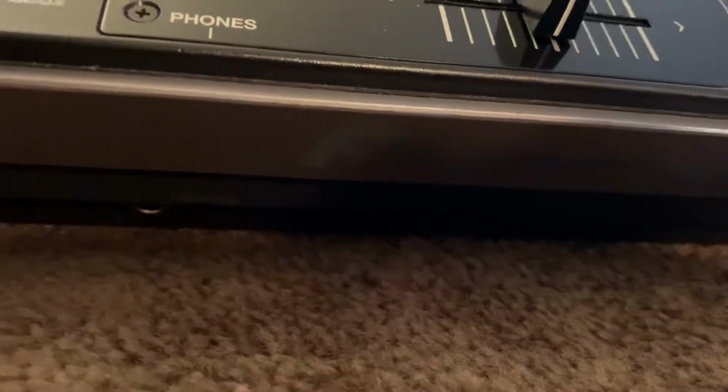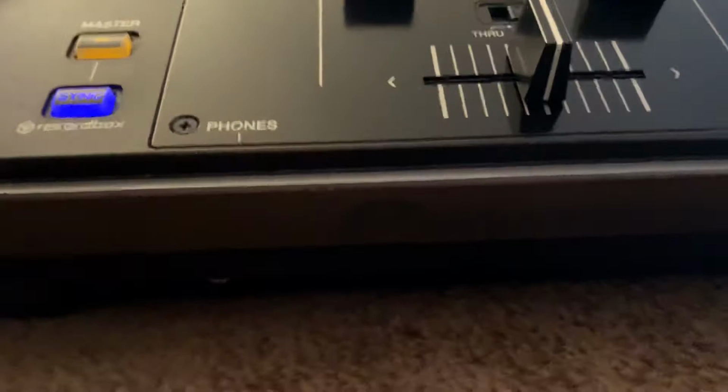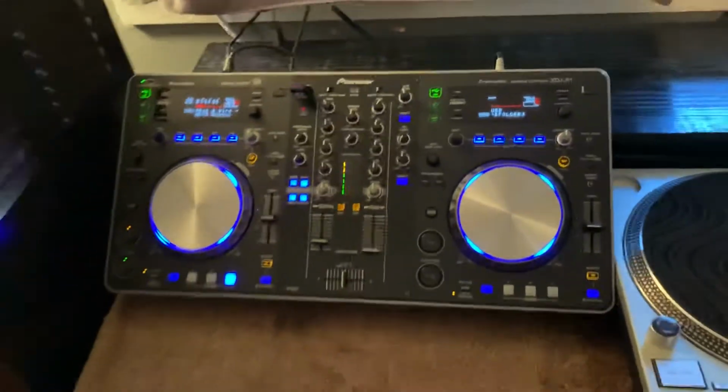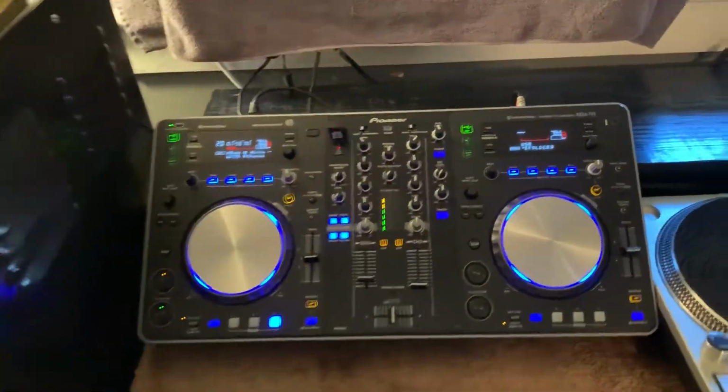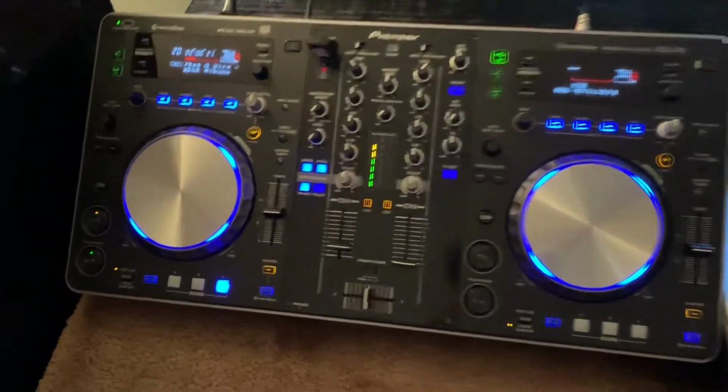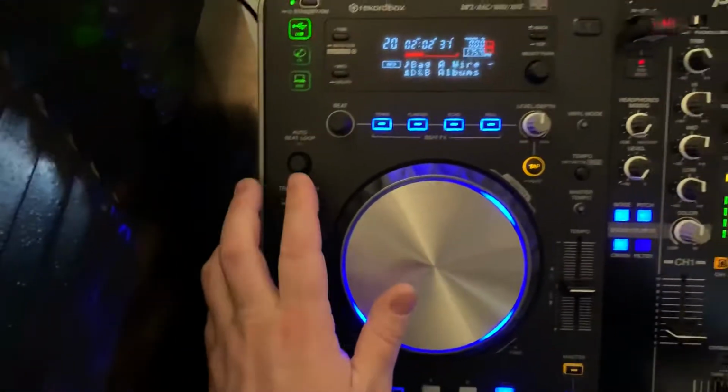Headphones, I have it propped up, but the headphones are down here in the front. I think there's 2 of them. Am I lying? Yeah, there's a 1/4 inch and a 1/8 inch that can be used together, so you can teach someone how to mix pretty easily. But your tracks are here.